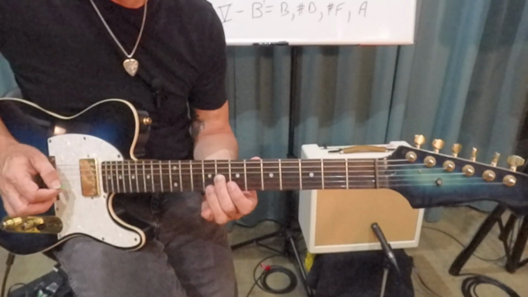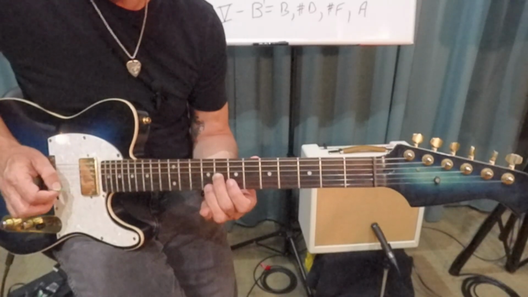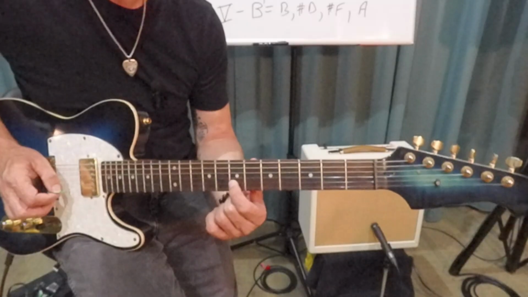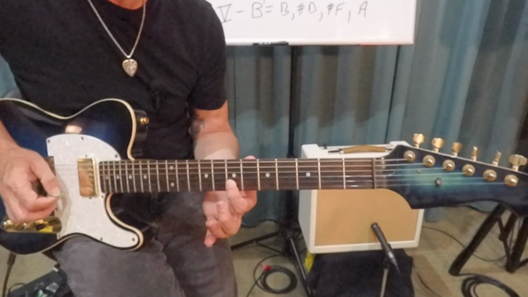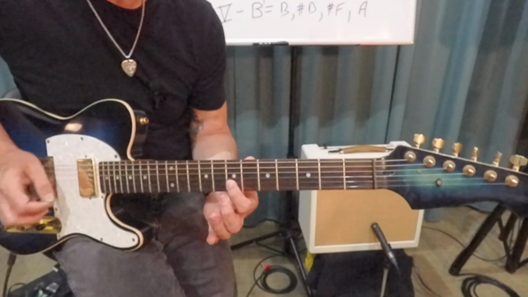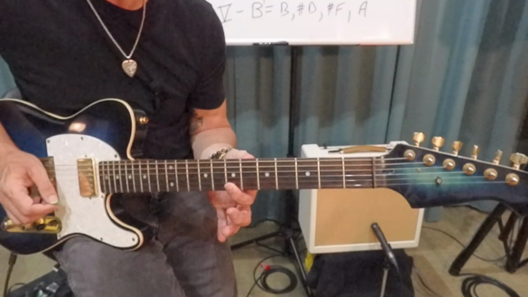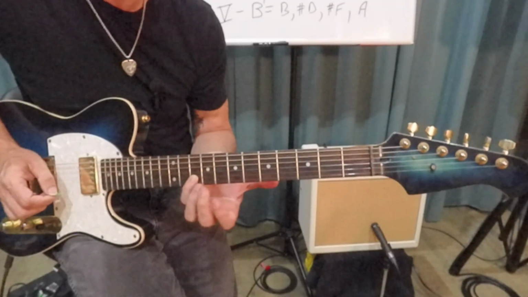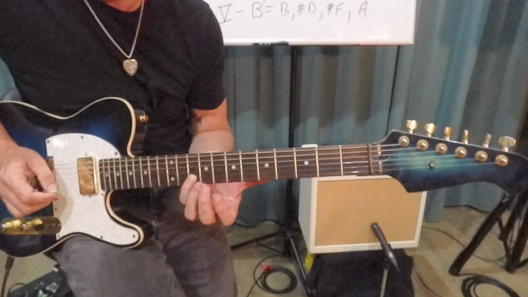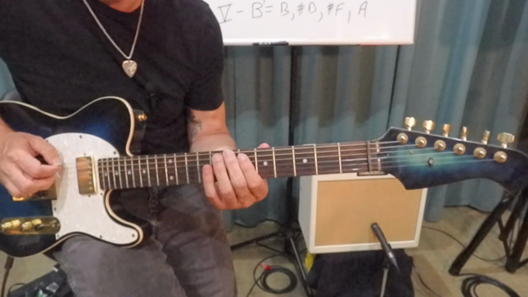D sharp on the 8th fret of the G string, which is your 3rd, F sharp, 7th fret of the B string, which is the 5th, and then the root is going to be on the high E string, 7th fret, and then you have the 7th, which is the A, on the 10th fret of the B string. So that's your B7 arpeggio.